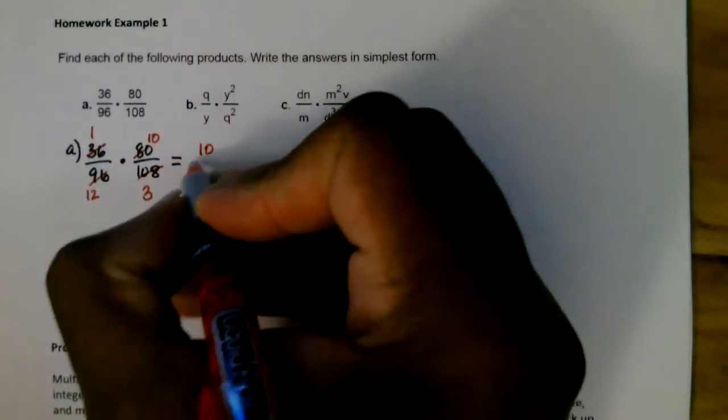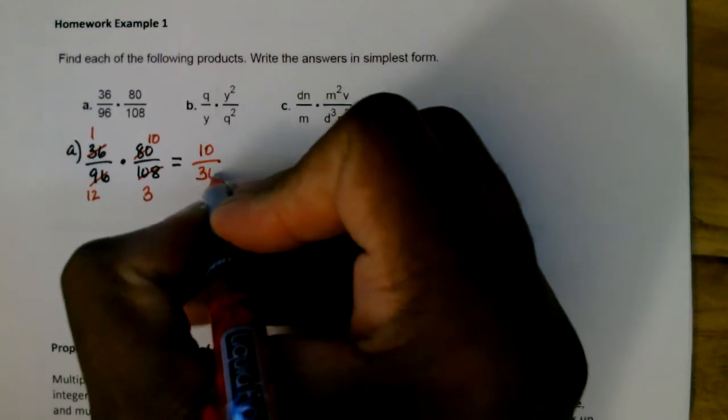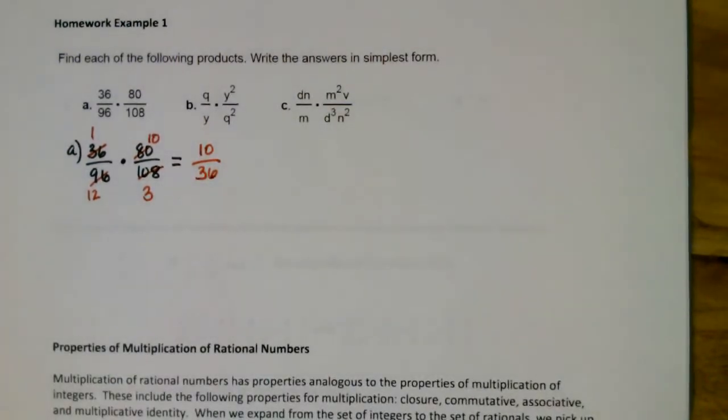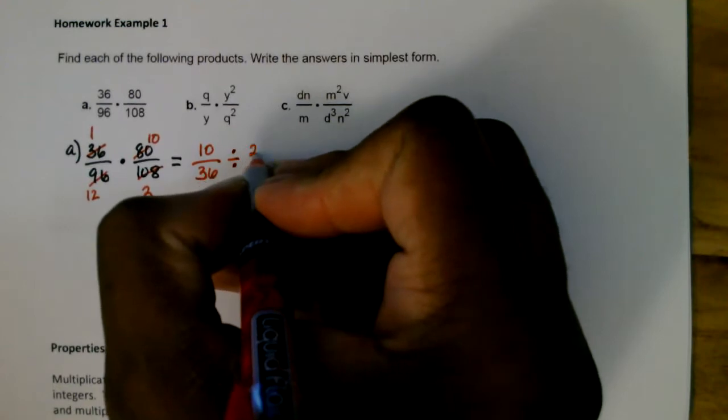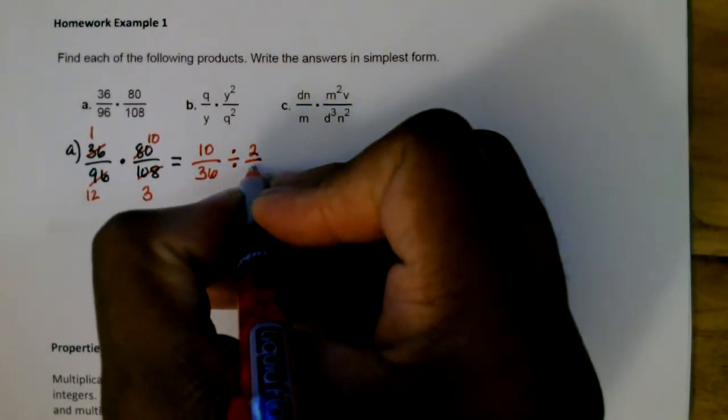So I'll end up with 1 times 10, which is 10, over 12 times 3, which is 36. But here I can reduce 10 over 36 to simplest form by dividing the numerator and the denominator by 2.